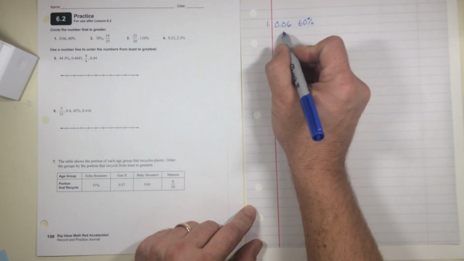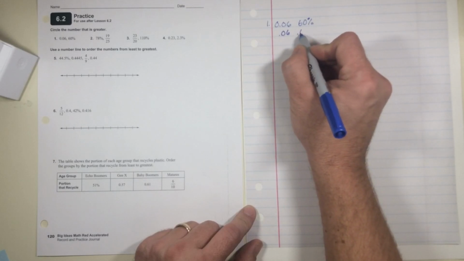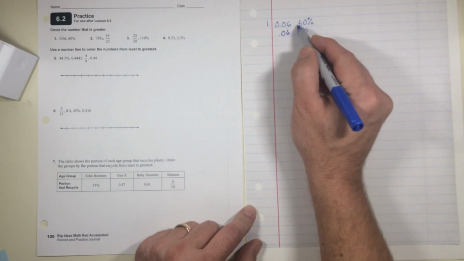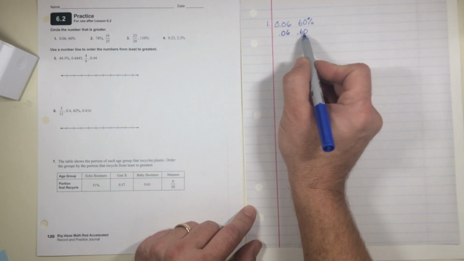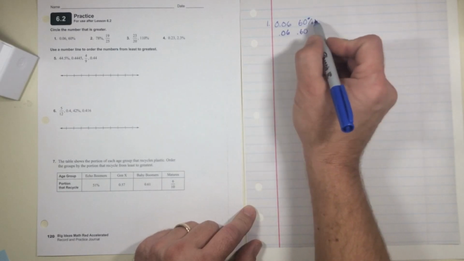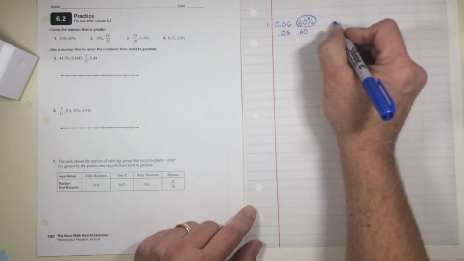We'll leave this one as 0.06. This one we can make 0.60. Remember moving the decimal two places. And now we can see, well, obviously this is the larger. 6/10 or 60/100 is bigger than 6/100. So we'll go back to the original and circle 60%.